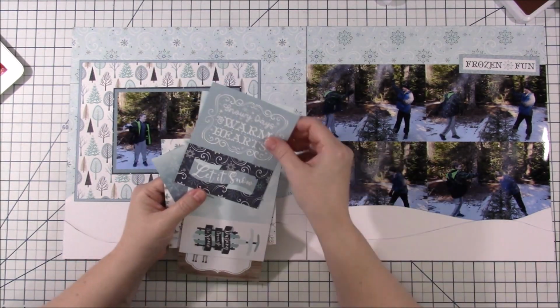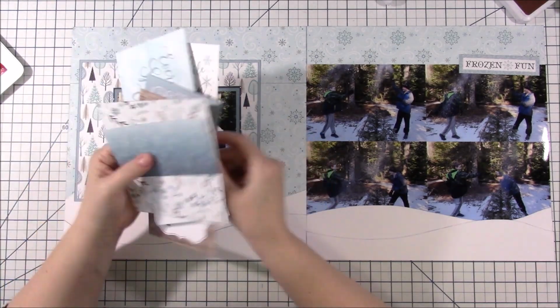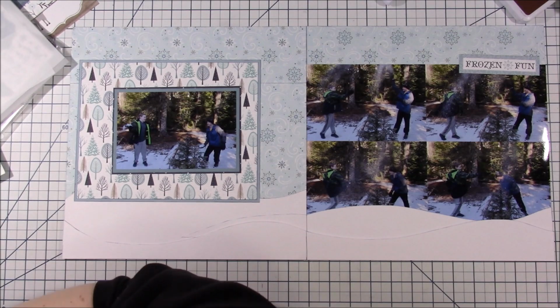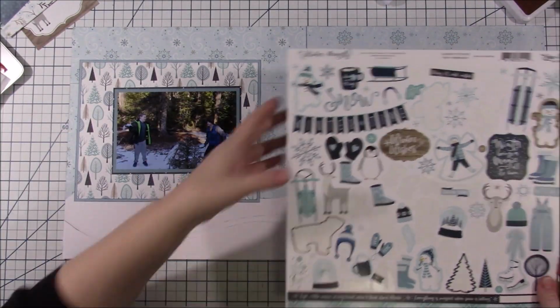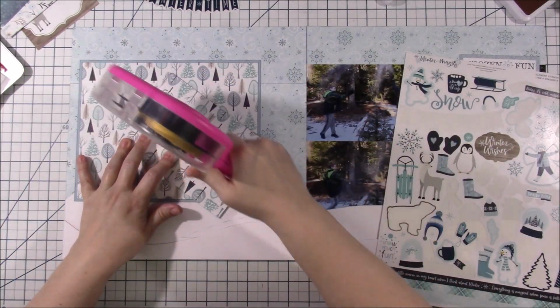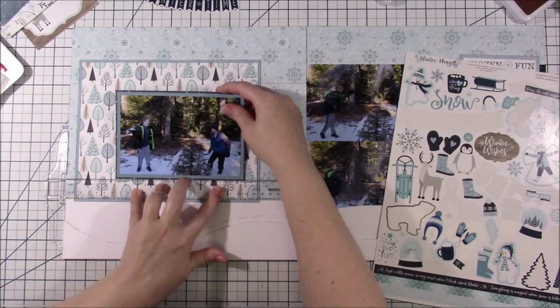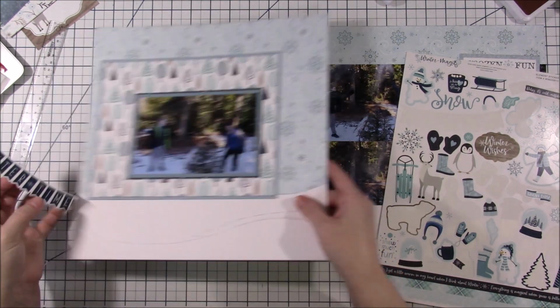So, of course, okay, I'm using L for layers. V is going to be vellum. I'm going to have some vellum snowflakes that I'm going to cut out, and I'm going to use the Lawn Fawn, is it Lawn Fawn? Yeah, Lawn Fawn, their shimmery vellum. I can't remember the name. I'll leave a link below. But I'm going to use that vellum and die cut some snowflakes.